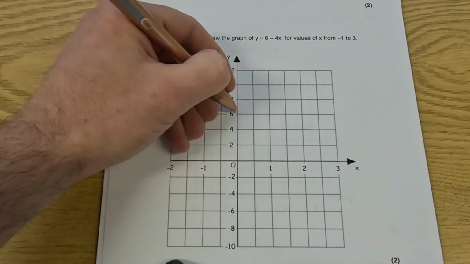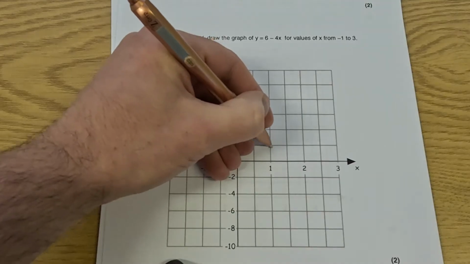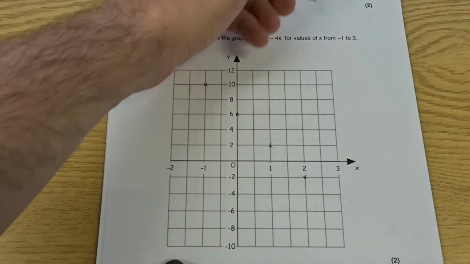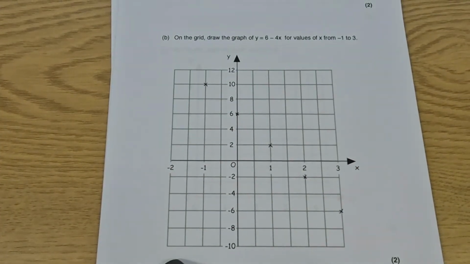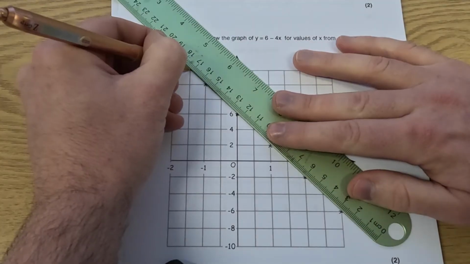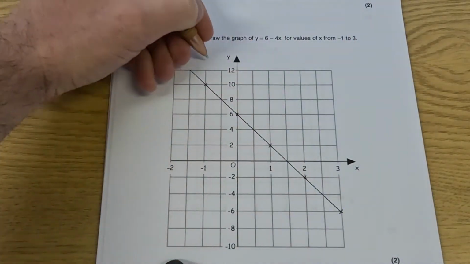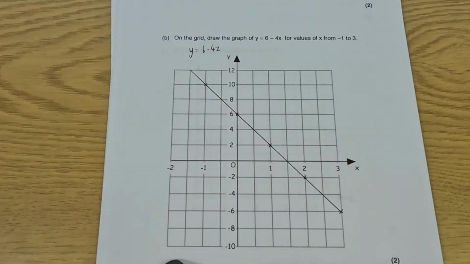0, 6, so 0, 6 will be there. 1, 2, 1 across, 2 up will be there. 2, -2 will be there. And then 3, -6 would be there. So we've plotted our points. And then get our ruler and pencil and draw a nice straight line through them. And that's it. So that would be the graph of y equals 6 subtract 4x. That graph there.